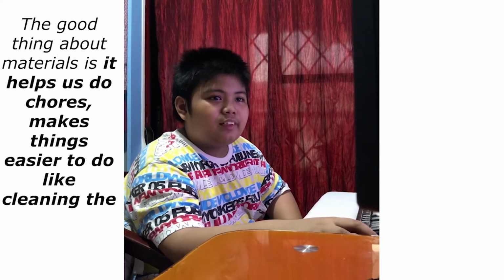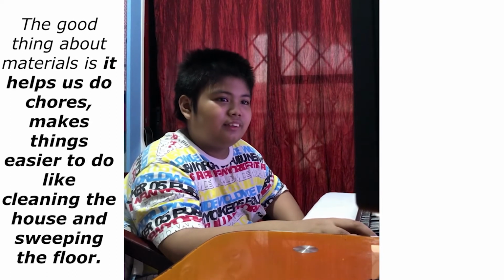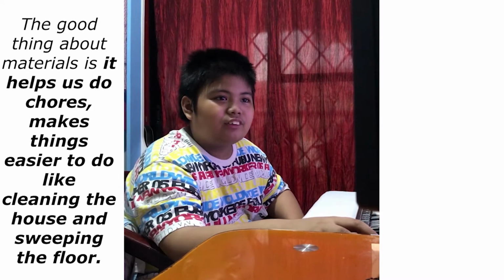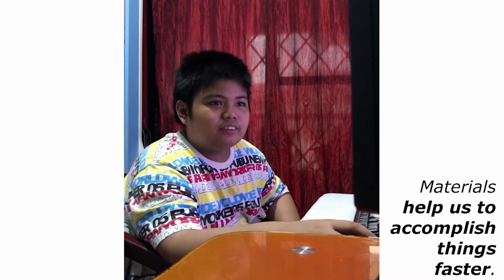Useful and harmful effects of materials. The good thing about materials is it helps us do chores, make things easier to do like cleaning the house and sweeping the floor. Also, materials help us to accomplish things faster.